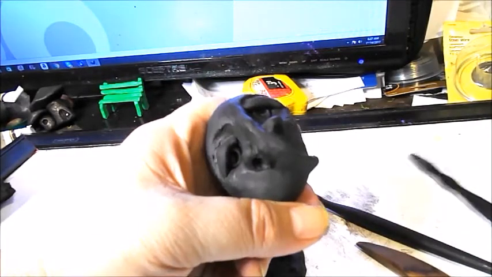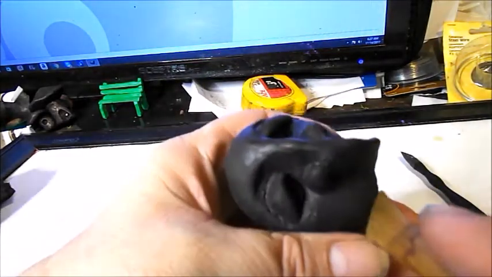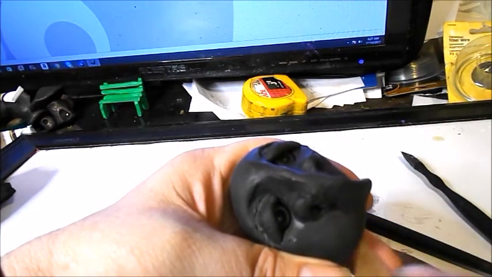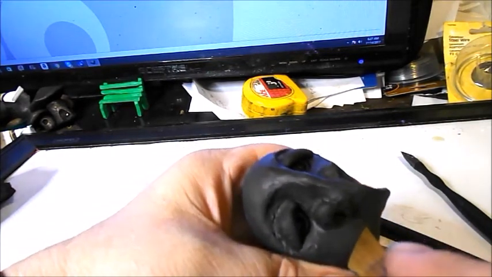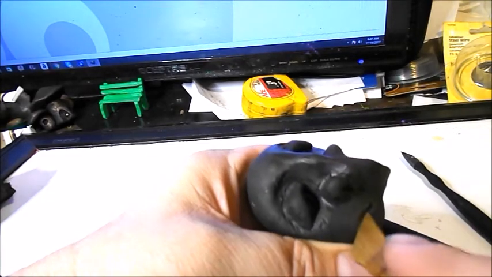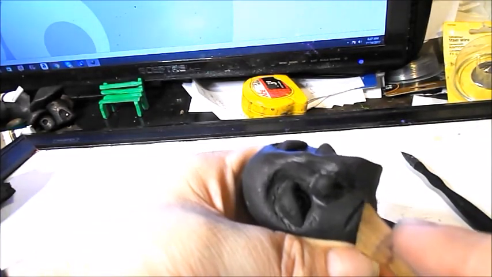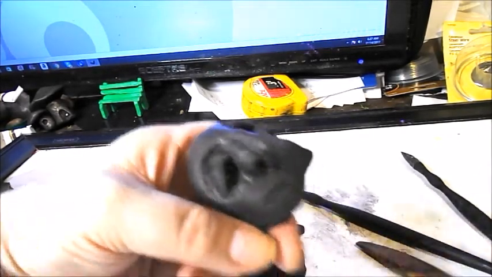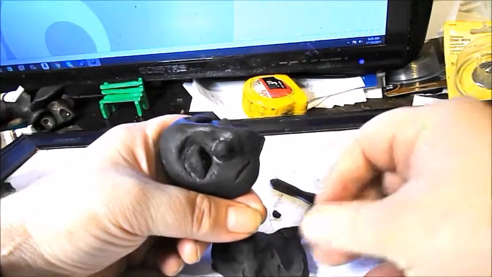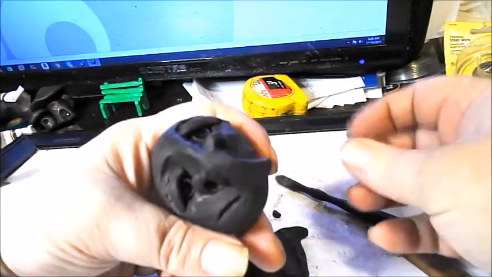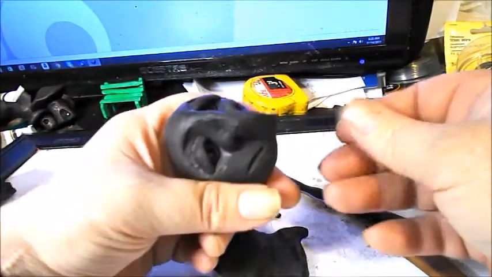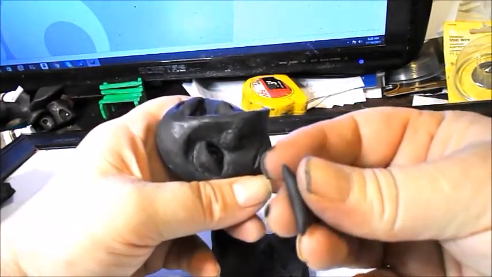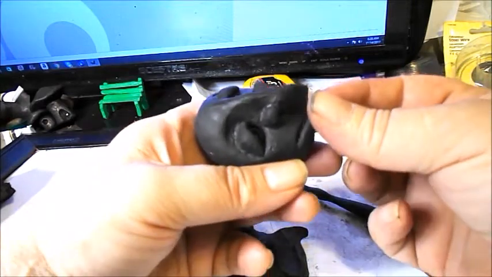I think I'm going to put a line in for the mouth, and I'm not sure, just roll a needle of clay like that, it's kind of sharper on the ends.